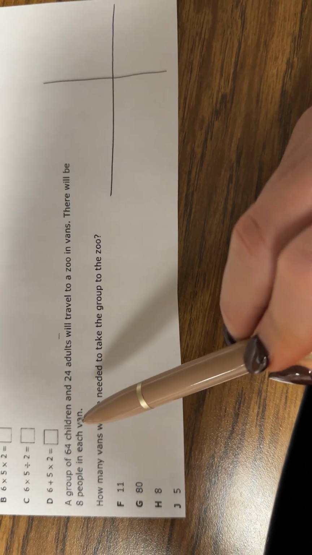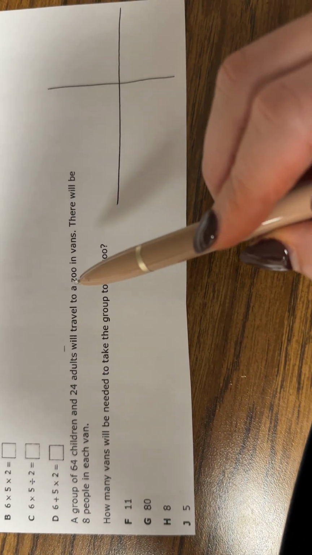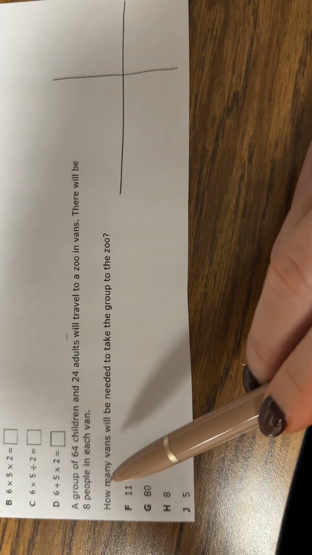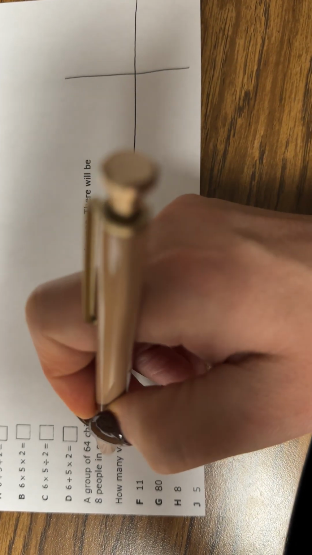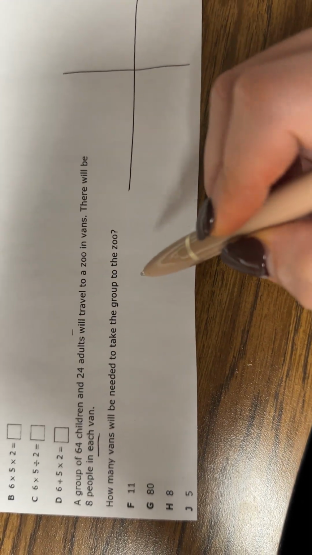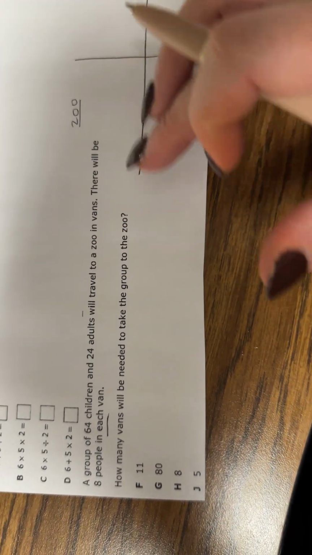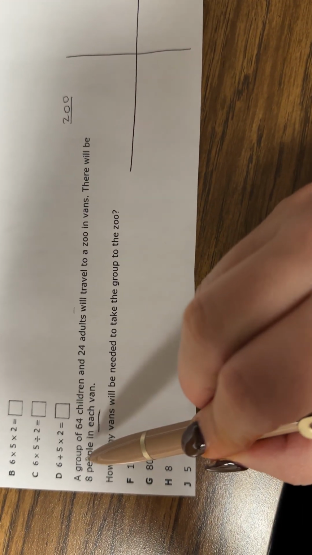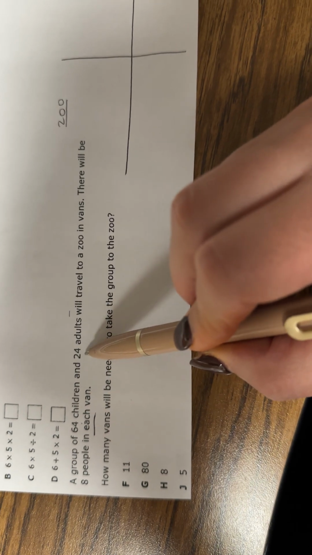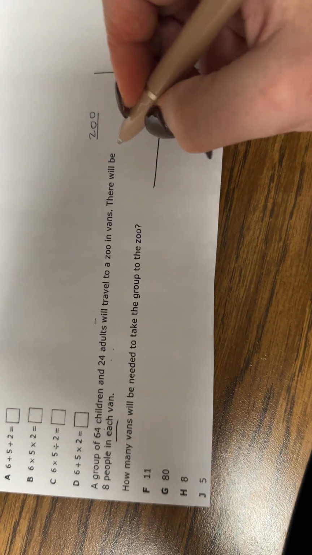A group of 64 children and 24 adults will travel to a zoo in vans. There will be 8 people in each van. Okay, how many vans will be needed to take the group to the zoo? Most students put the word zoo on top, and then we're just going through our second read and putting down information. So a group of 64 children and 24 adults will travel to the zoo.